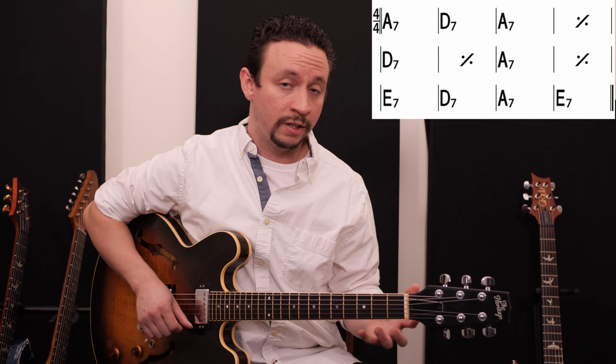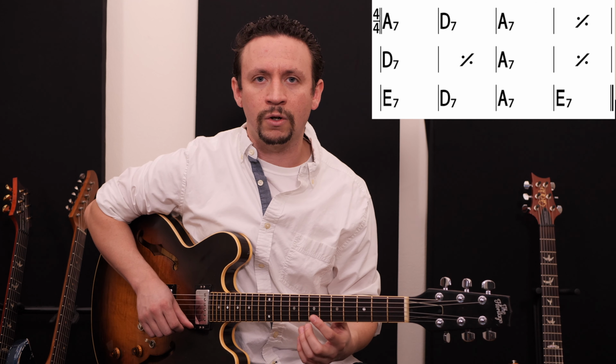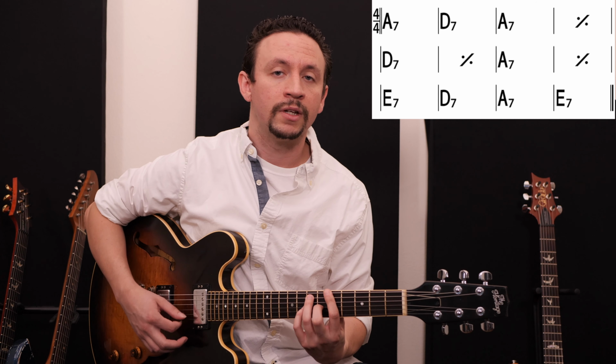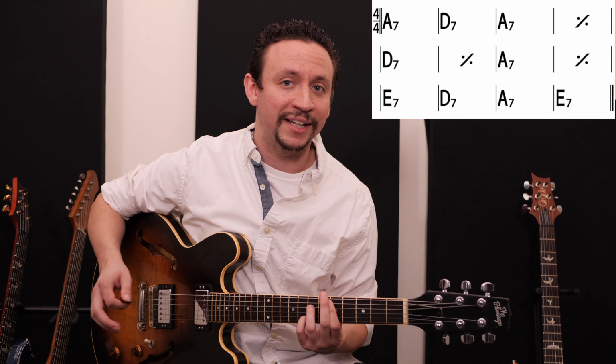Okay, there's this one thing that happens in this classic kind of dominant 7 blues, and that is a thing called the quick change. That's where we have one measure of A7, a measure of D7 right away. That's that quick change.